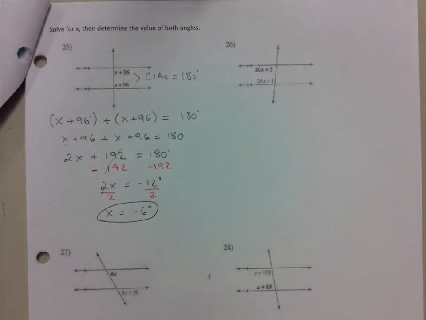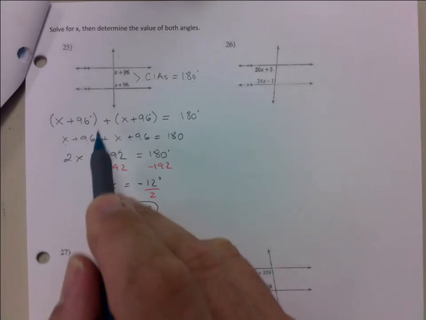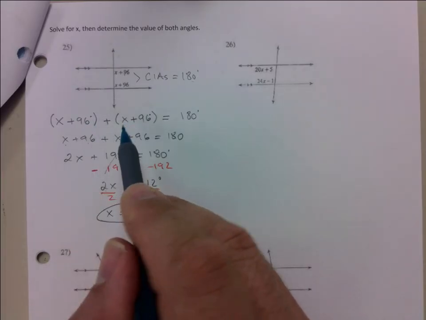So when they're consecutive interior, guys, you're going to have to add them up, make them equal to 180, and then solve. All the other ones are just going to be equal to each other. You don't have to do the plus, right?